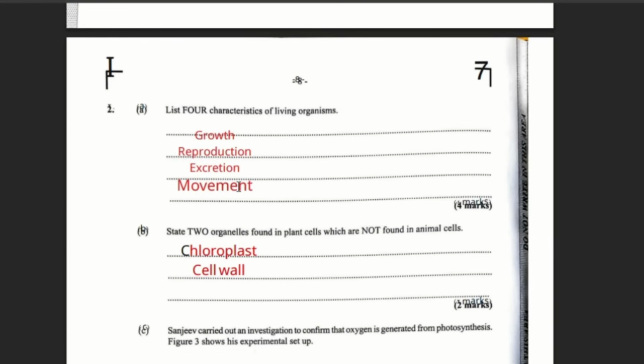And then number 2A. It says list 4 characteristics of living organisms. So this right here is a very easy question, right? The 4 that I picked can be growth, reproduction, excretion, and movement. But basically, we know that there are 7 characteristics of living organisms: growth, reproduction, irritability/sensitivity, movement, excretion, and also nutrition and respiration. So if you pick any of the 7, it would be correct.